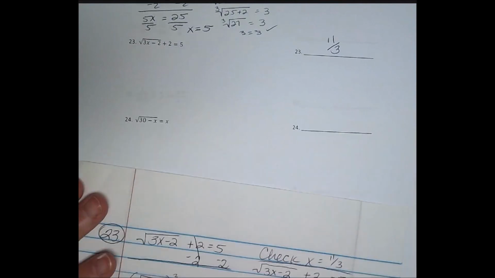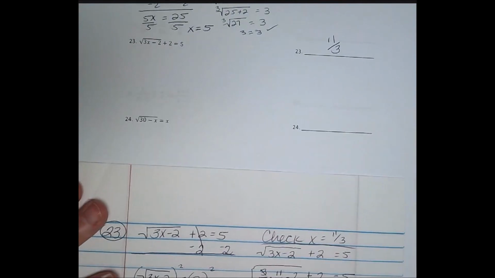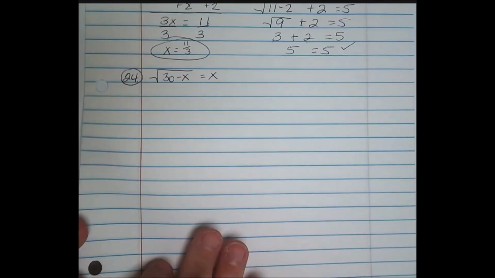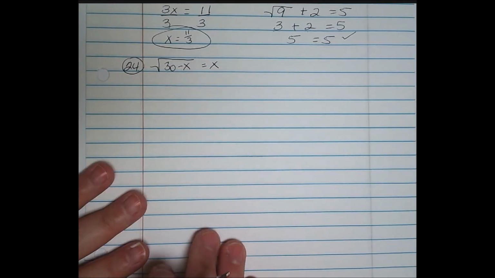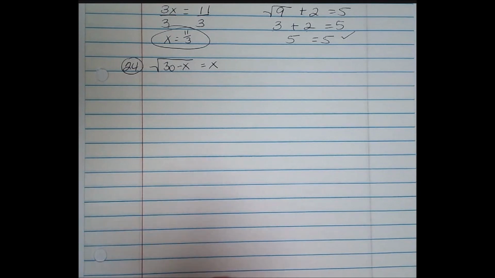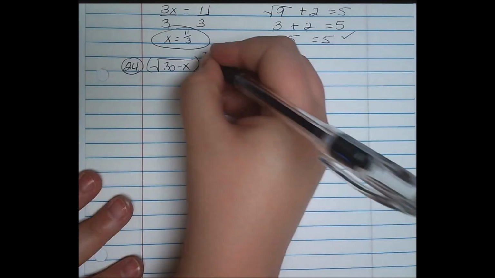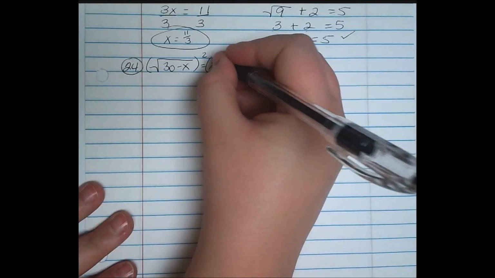Alright, so now let's look at problem number 24. We have the square root of 30 minus x equals x. So the radical is by itself. So, I'm sorry, little lotion on my hand. So the radical is by itself, so we can go ahead and square both sides.